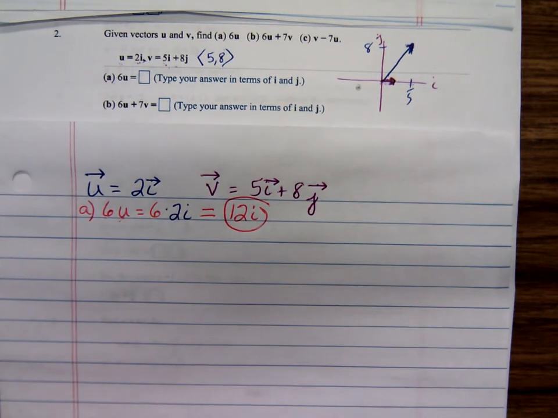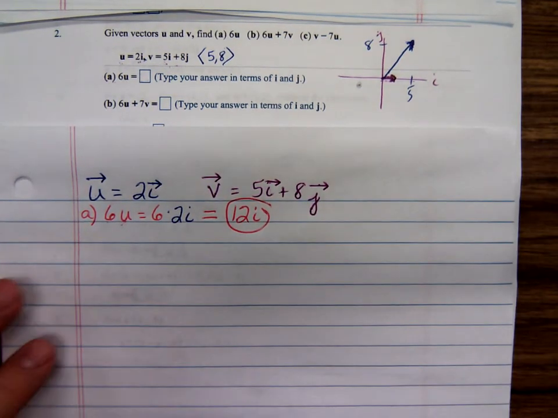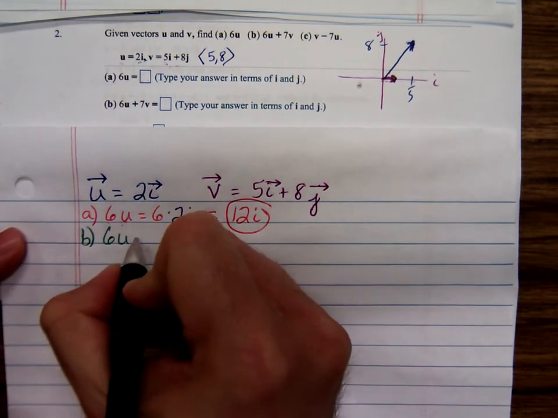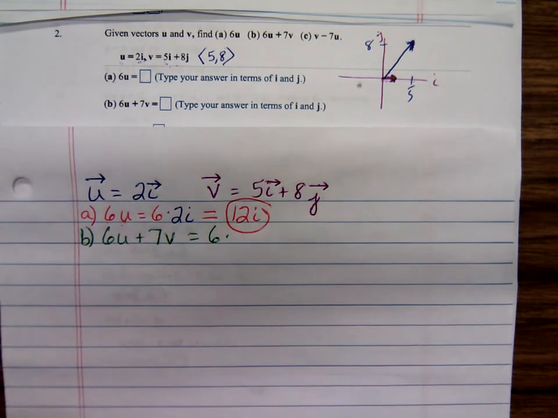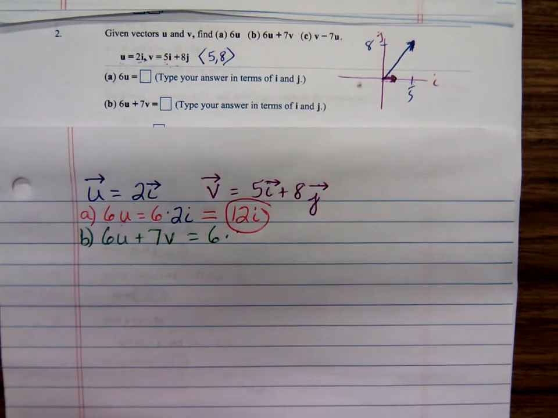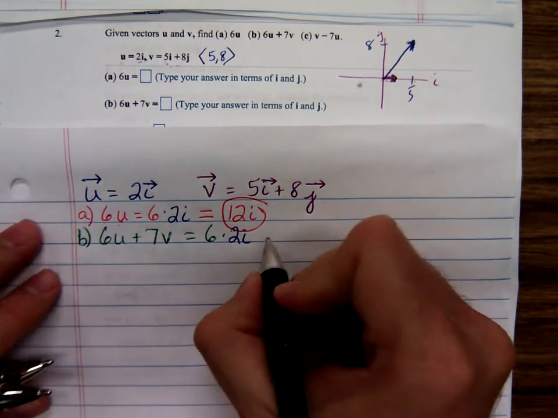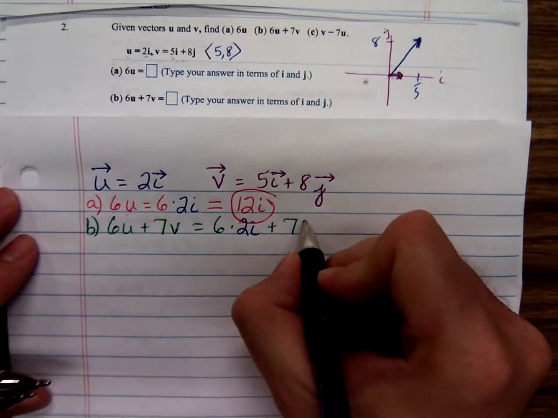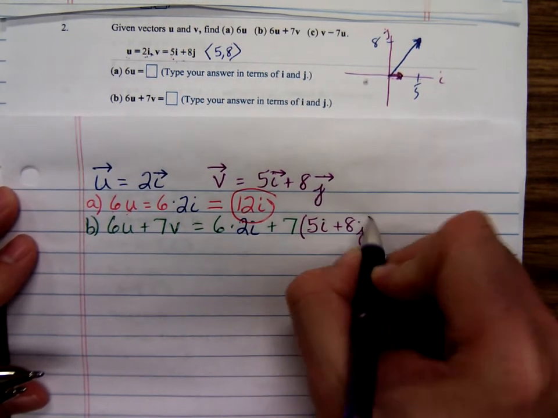Now B, so that was the answer to the 6U. B, let's see, what does it say to do? 6U plus 7V. So that's 6 times U, which we already know is the 2I, I mean, going to be 12I, plus 7 times V. Well, I'm going to just sort of adopt our algebra notation and put parentheses there.